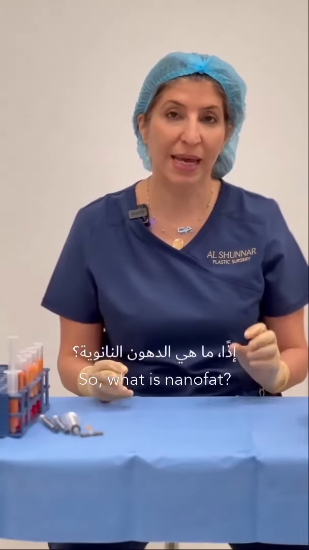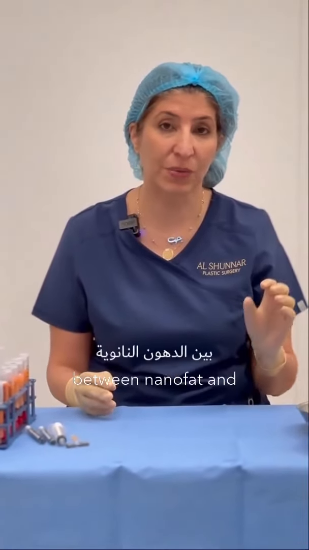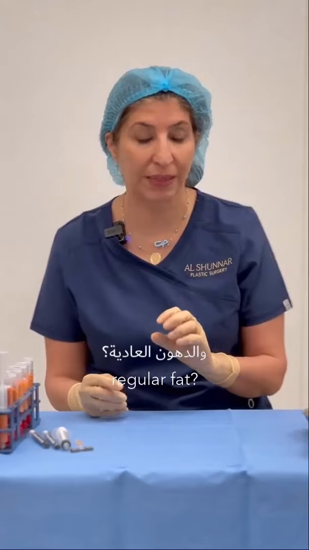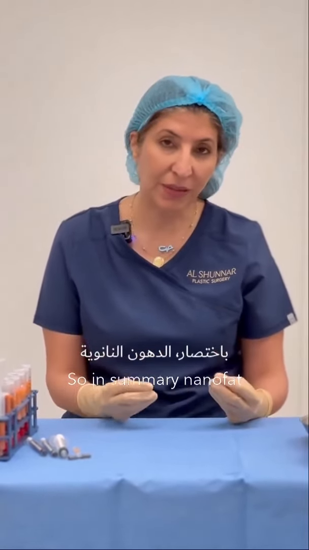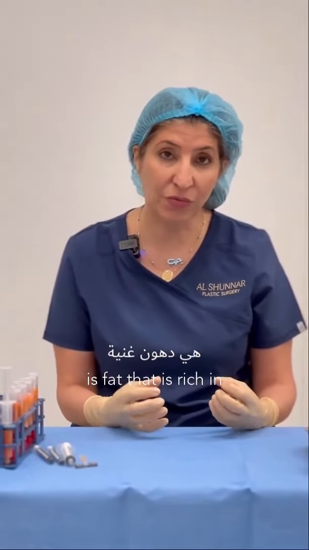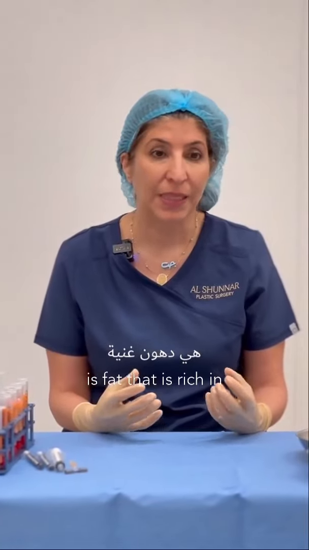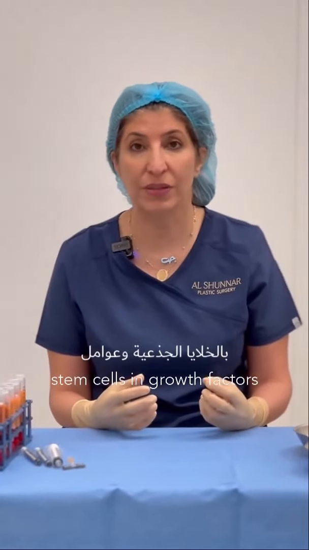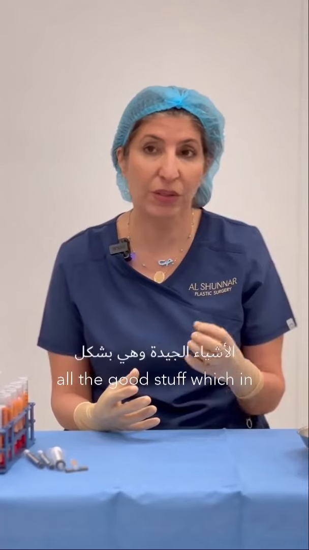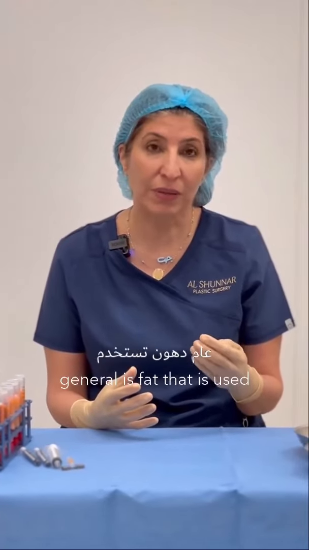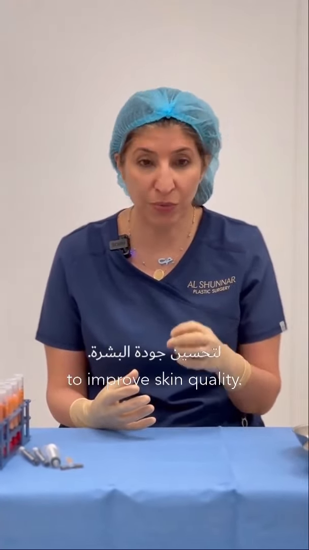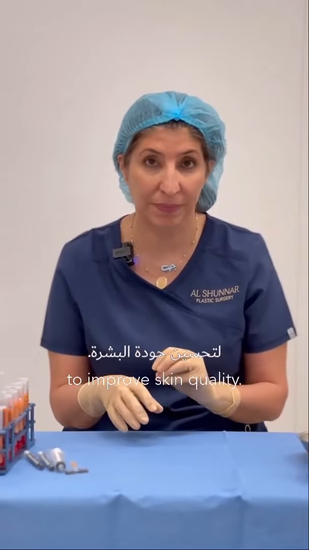So what is nano fat, and what is the difference between nano fat and regular fat? In summary, nano fat is fat that is rich in stem cells, growth factors, and cytokines, and this is all the good stuff, which in general is fat that is used to improve skin quality.